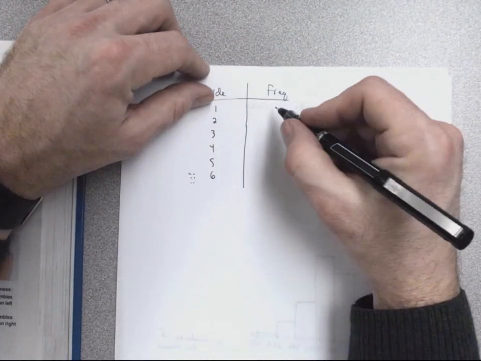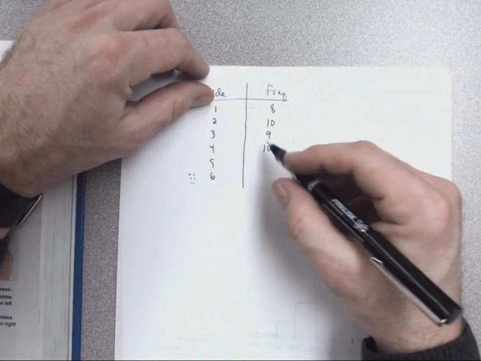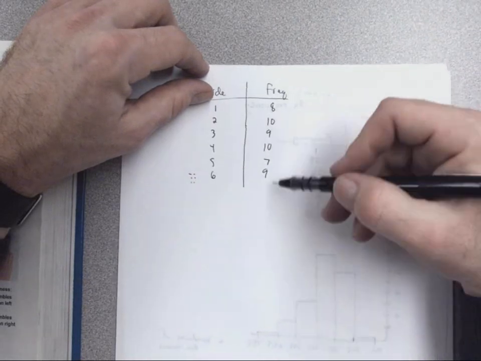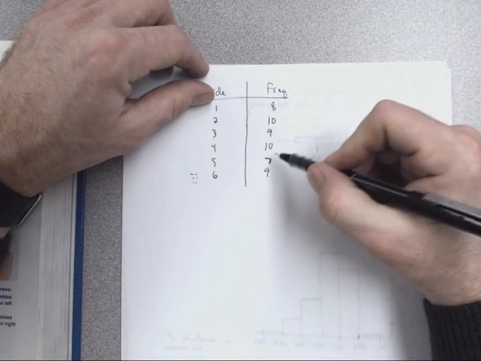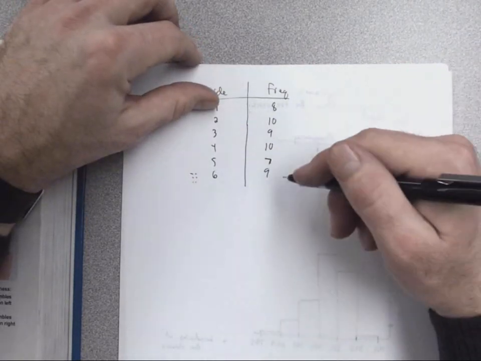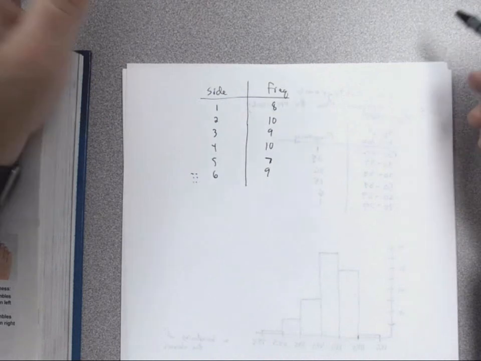So say I roll it a bunch of times. This is like 8 of them. This will have 10. This maybe is 9. This will be 10 as well. This might be 7, and this might be 9. I know I put the 7 in here because I didn't roll it that many times, so I'm kind of making it up, but you could still get a low-looking number, and it still is basically in the ballpark of the other ones.